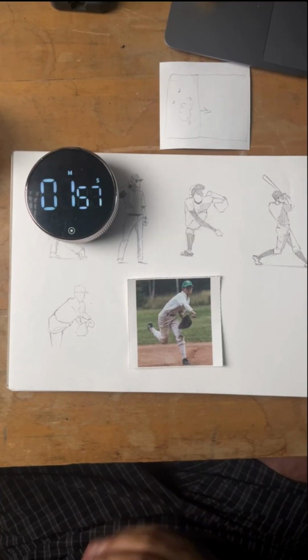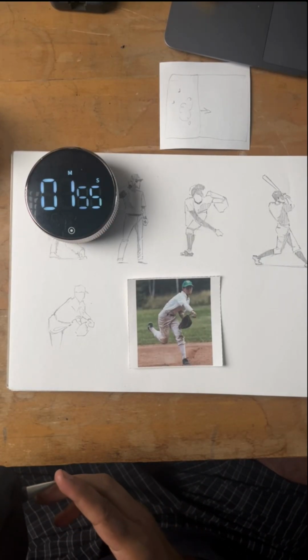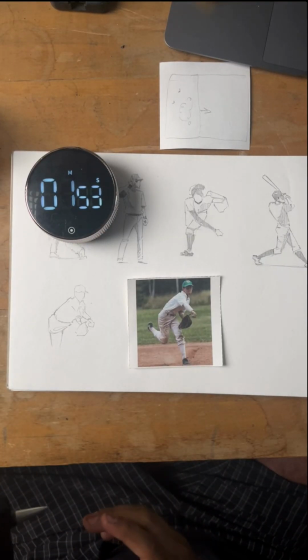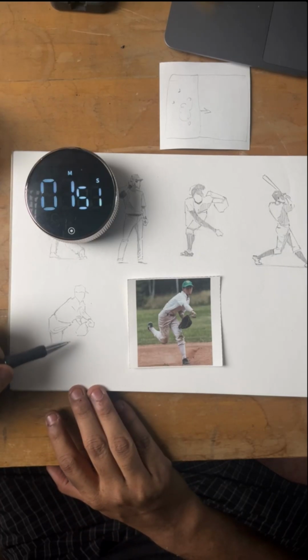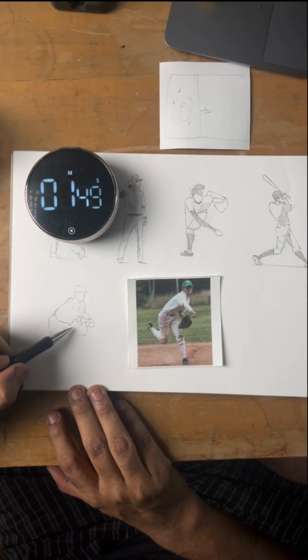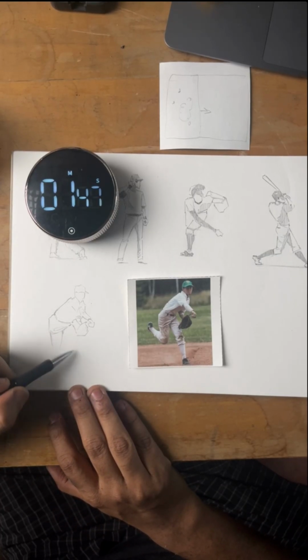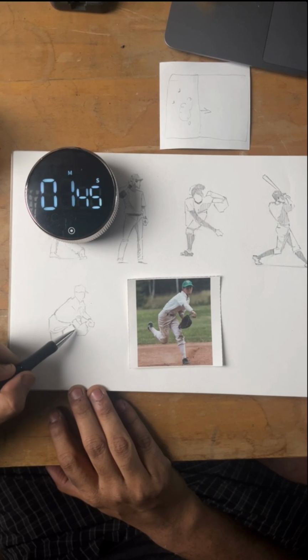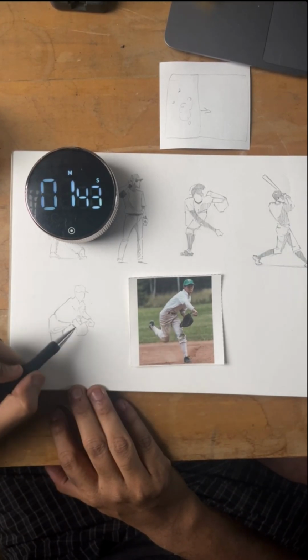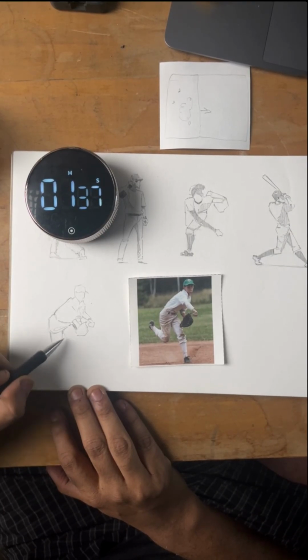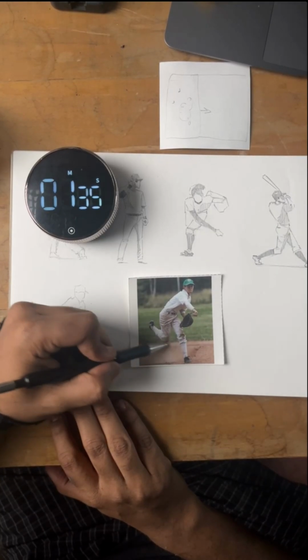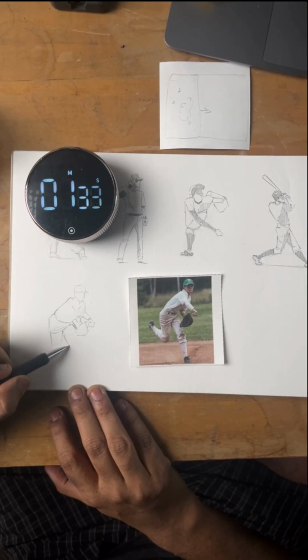About 2 minutes to go, guys. Now I have gotten into a groove and you can see my lines are turning out pretty well. Here again I'm looking for the negative space. There is ample more space in between, right? Again, negative space, this triangle, looking for that.